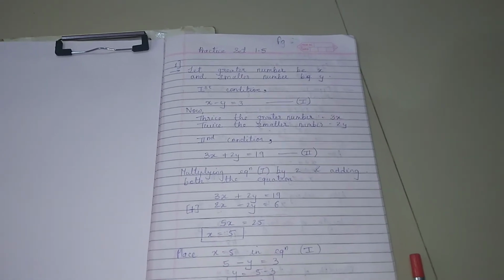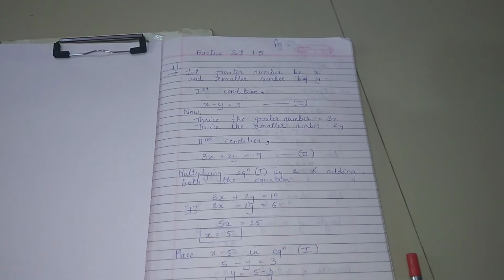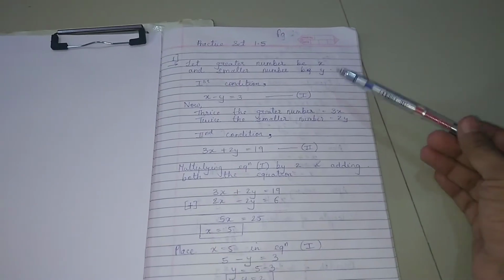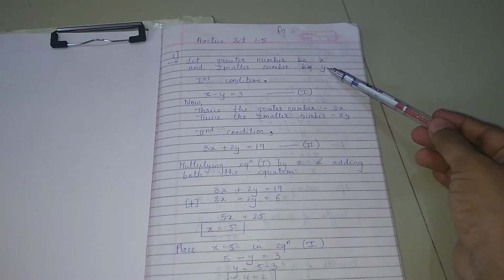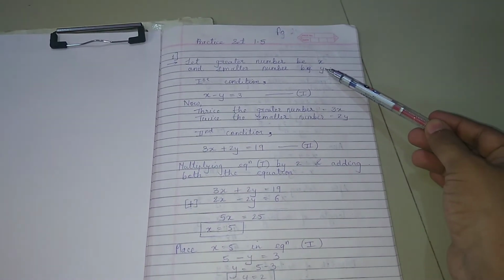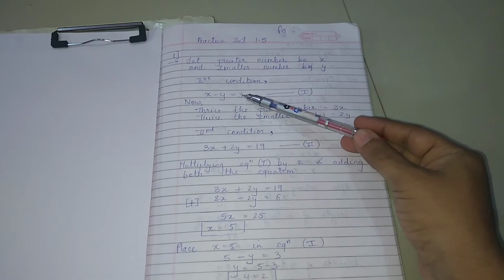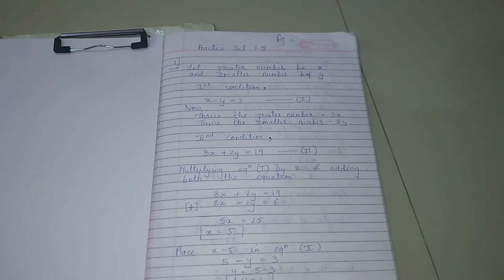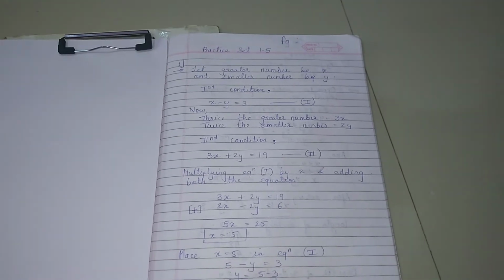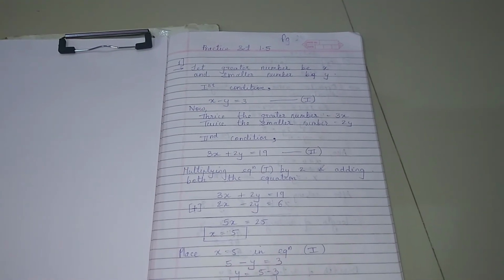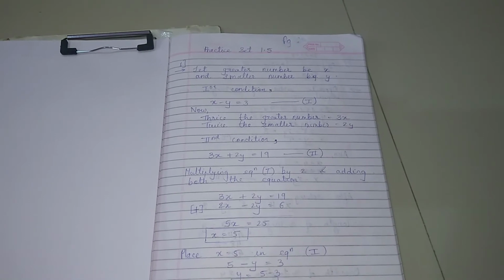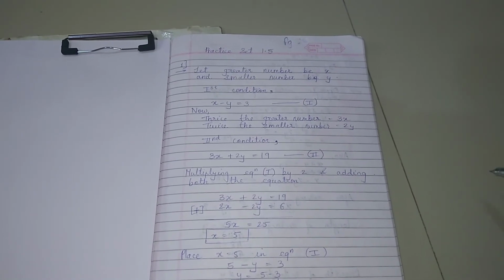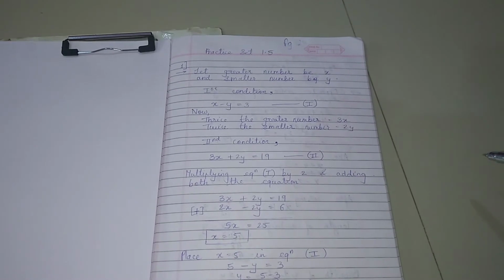The first condition is that the two numbers differ by 3. If x is the greater number and y the smaller number, then differing by 3 means x minus y equals 3. Now, the sum of twice the smaller number and thrice the greater number is 19.